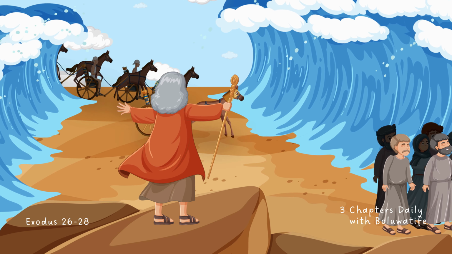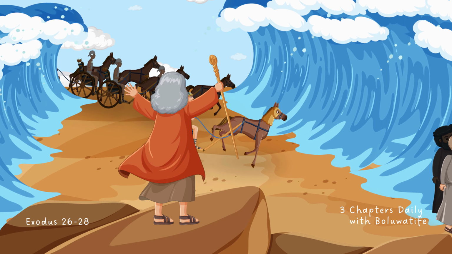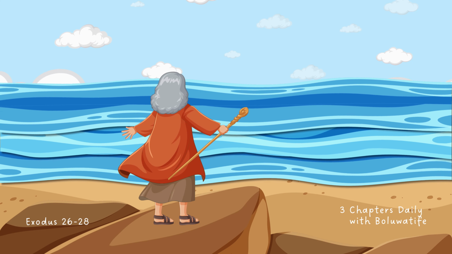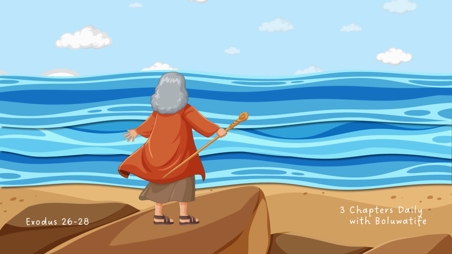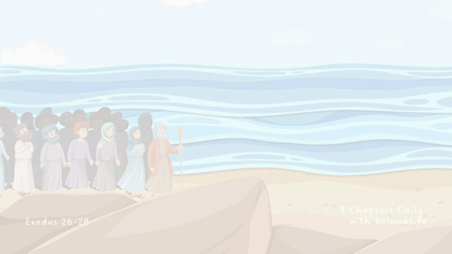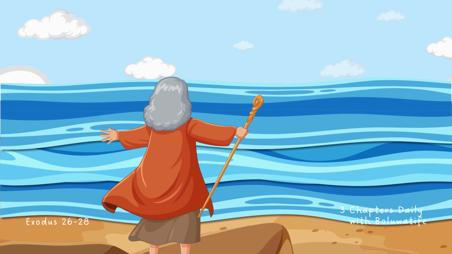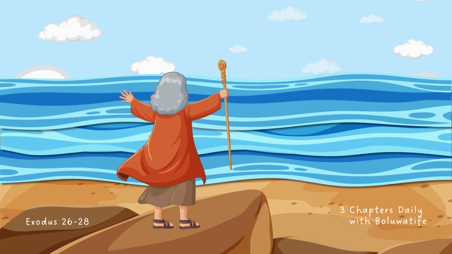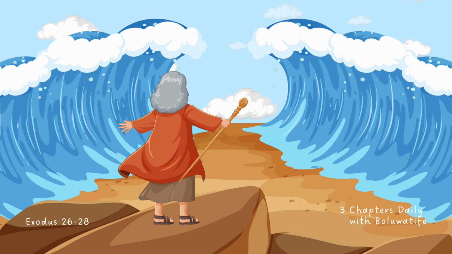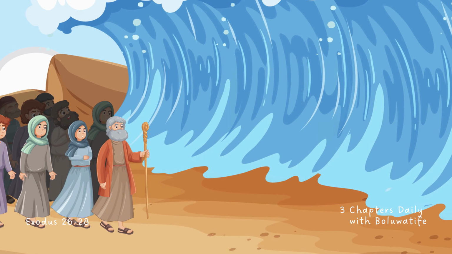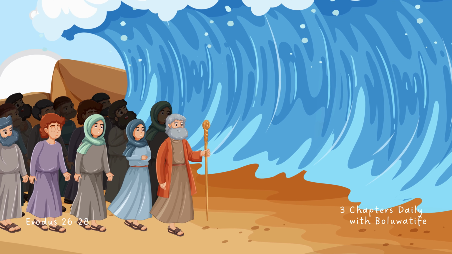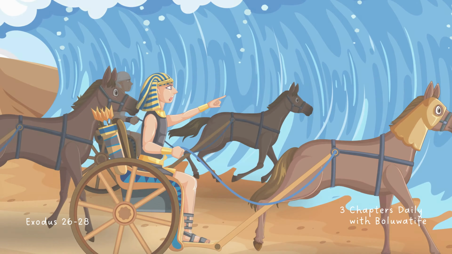The hangings of one side of the gate shall be fifteen cubits, their pillars three, and their sockets three. And on the other side shall be hangings fifteen cubits, their pillars three, and their sockets three. And for the gate of the court shall be an hanging of twenty cubits of blue, and purple, and scarlet, and fine twined linen, wrought with needlework. And their pillars shall be four, and their sockets four.